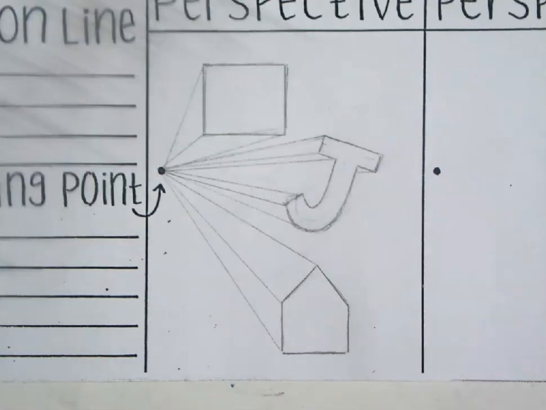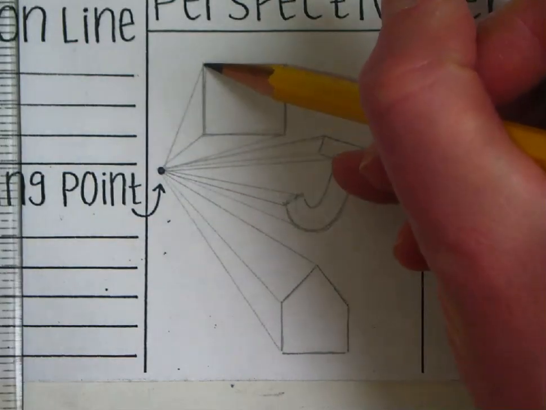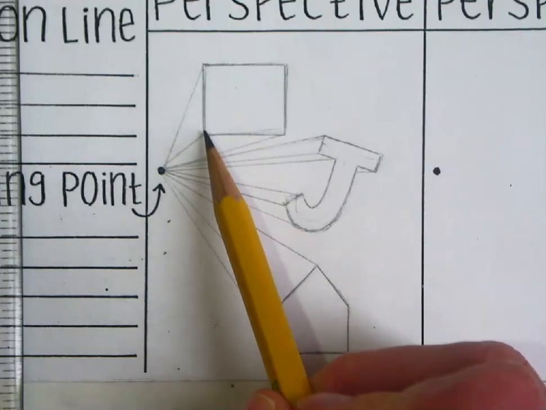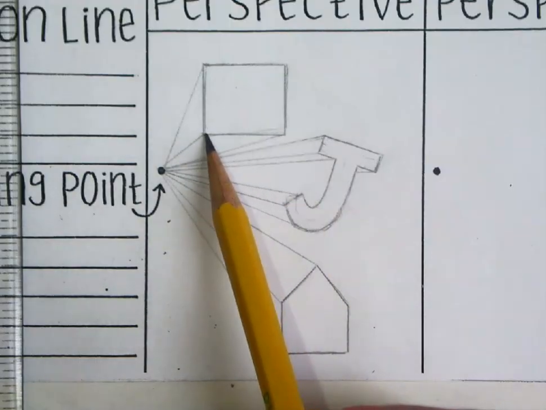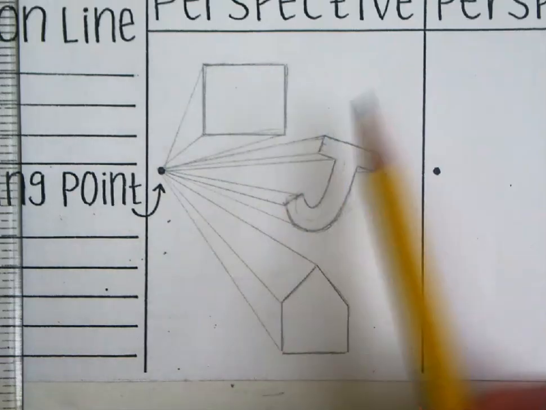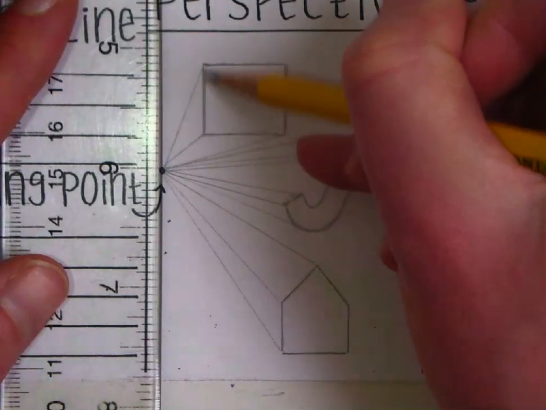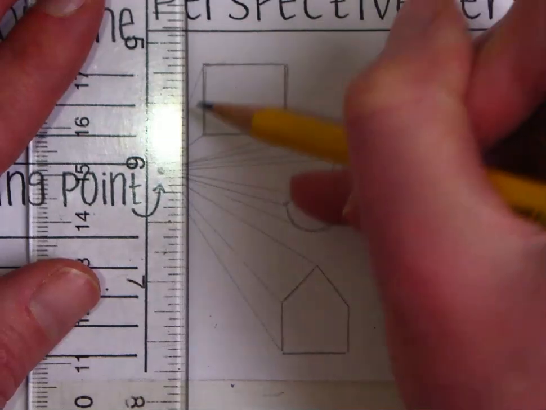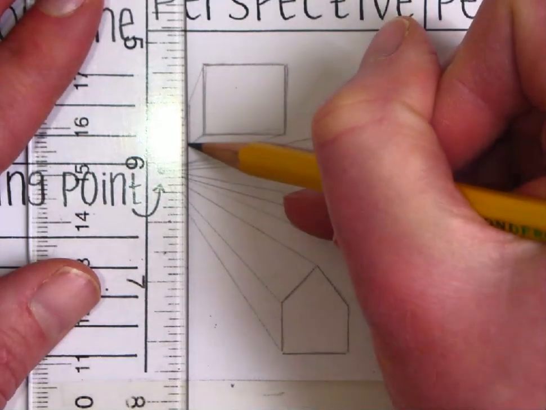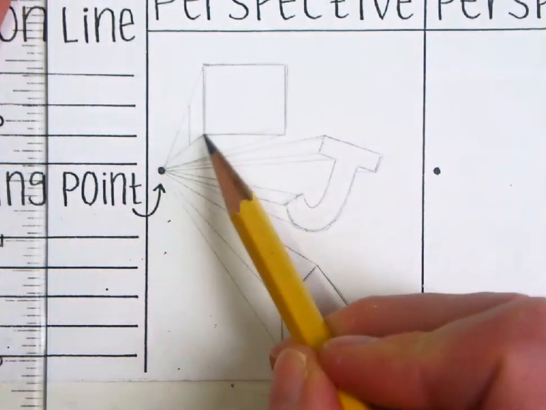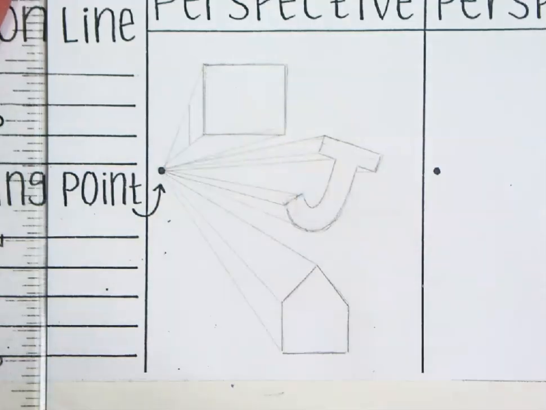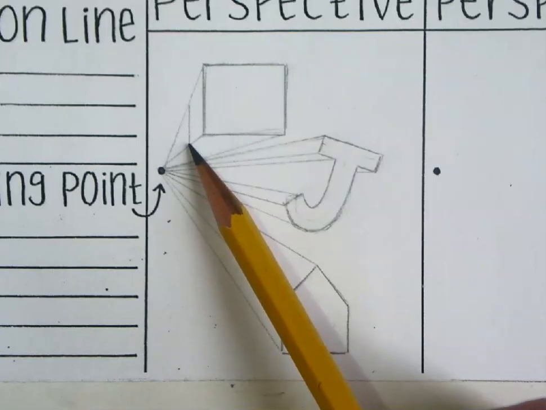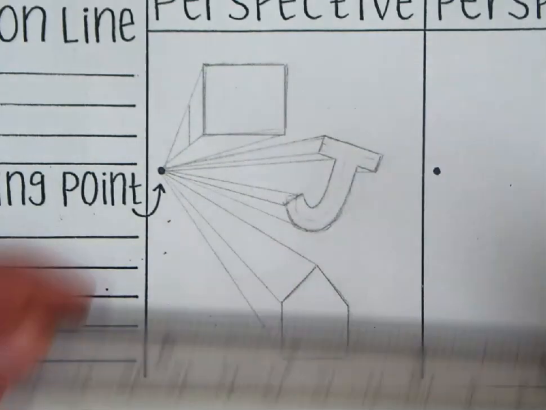Once you have all of those connected, we're now going to pay attention to the parallel, we're going to create parallel lines of the sides of the front face. Okay, so I'm going to start with this line. I need to keep my ruler parallel, and I'm going to just draw a line in between those two converging lines. Now I've created a new vertex, which I will use.